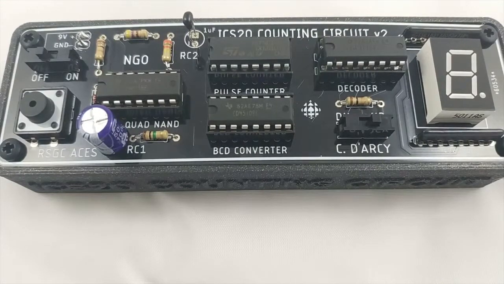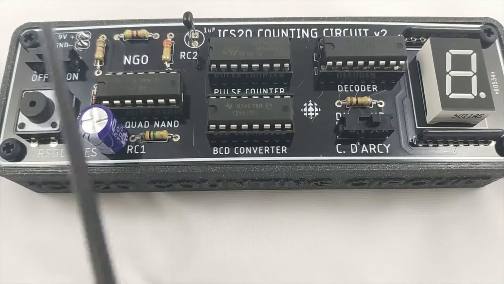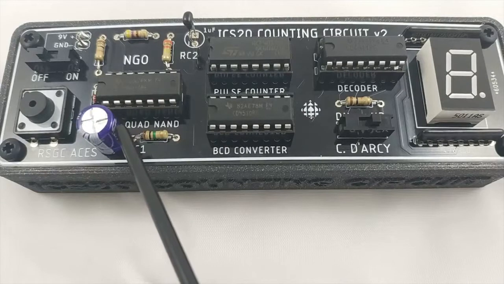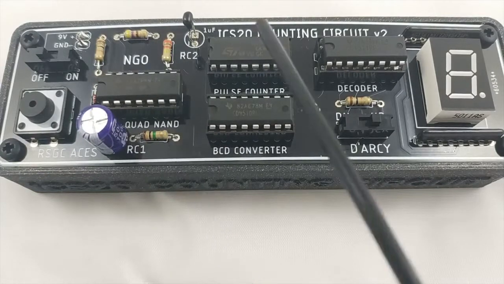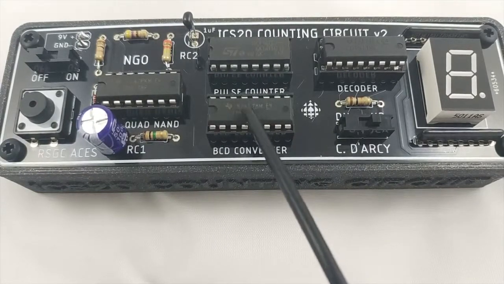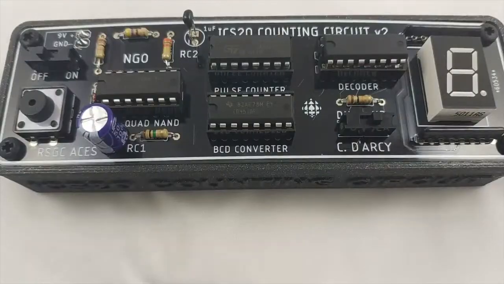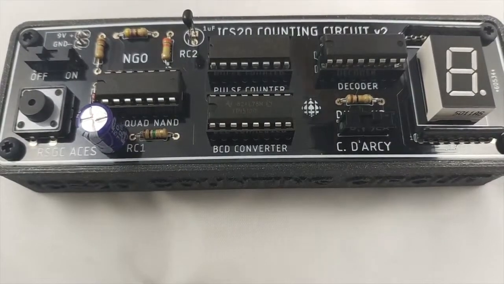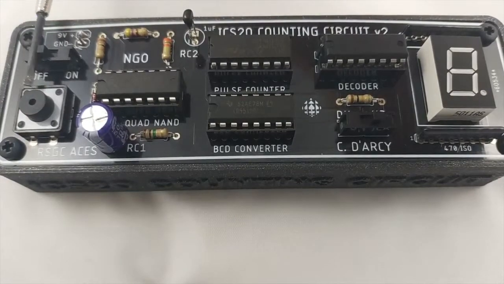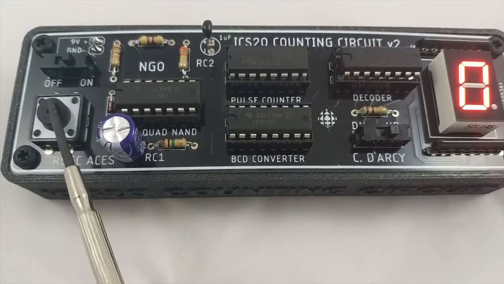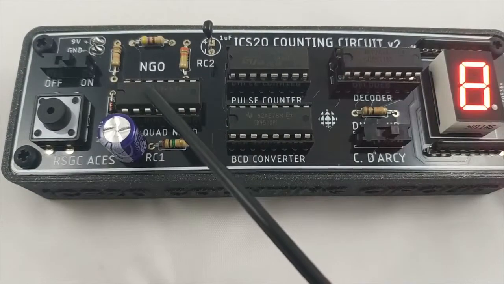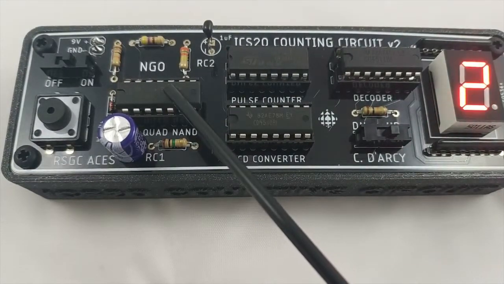It features the following main components along with many other smaller ones: two slide switches, a push button, 0.1 and 100 microfarad capacitors, the 4011, 4017, 4510, and 4511 ICs, and a 7-segment display. When this switch is activated, the circuit turns on and the 7-segment display illuminates. A square wave signal outputted from the NAND gate oscillator is activated when the button is pressed, triggering the counting.